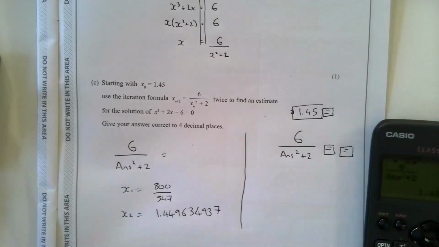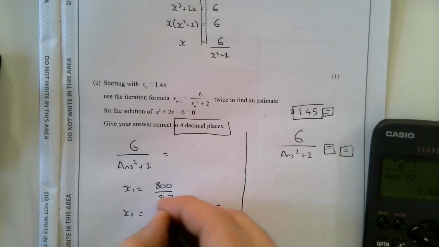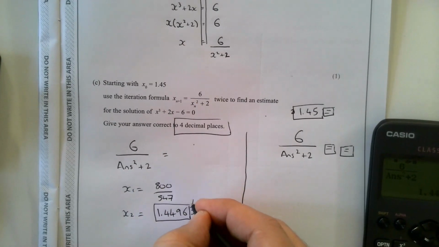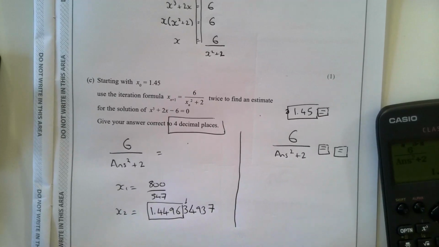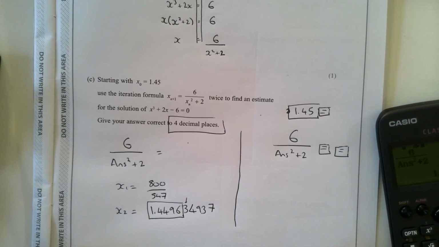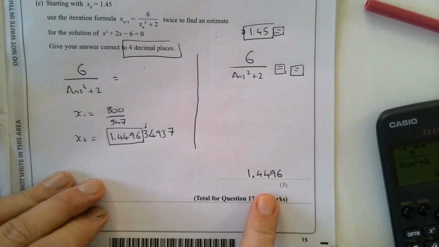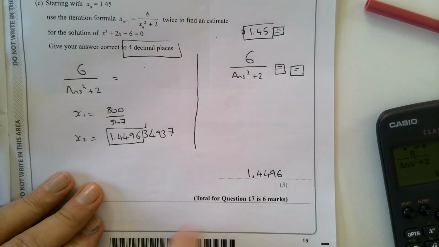It says give your answer to 4 decimal places. So there's my 4 decimal places. Does 3 cause me to add 0 or 1? It causes me to add 0. So my answer would be 1.4496. And again, I've written my answer on the number line, making it really easy for the person to give me marks.